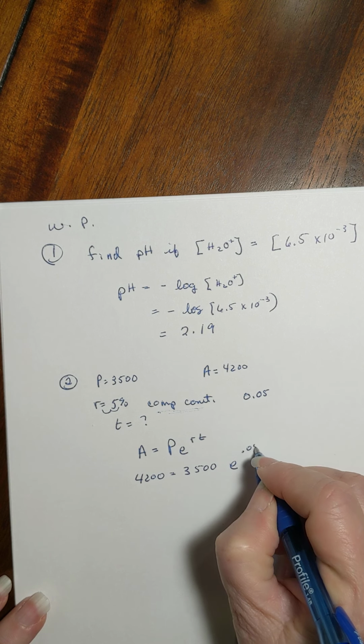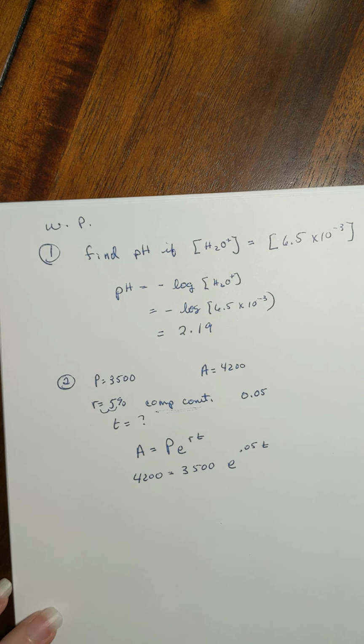All right? So when I'm solving this, I'm going to have 4,200 is equal to 3,500 e to the 0.05 times t. Now I have to solve this equation. So first I need to isolate this exponential function. So I can cancel this and I'll have 42 over 35 is equal to e to the 0.05 t. Now I'm going to take the natural log of both sides, and I do the natural log because of the e here.